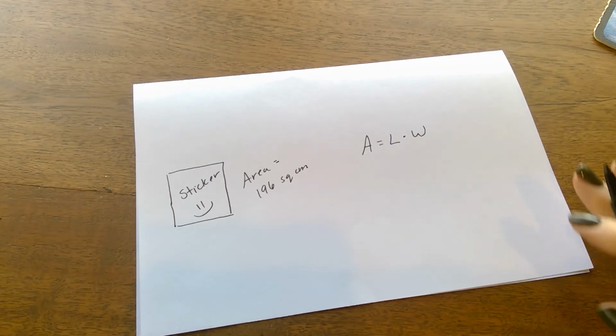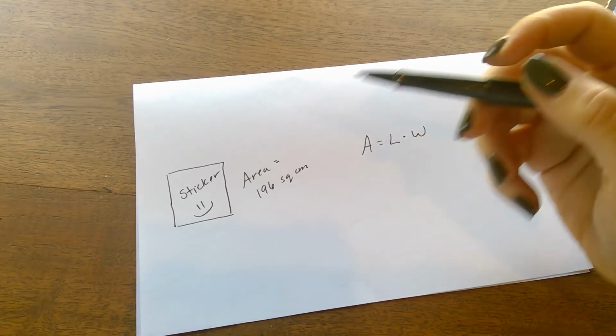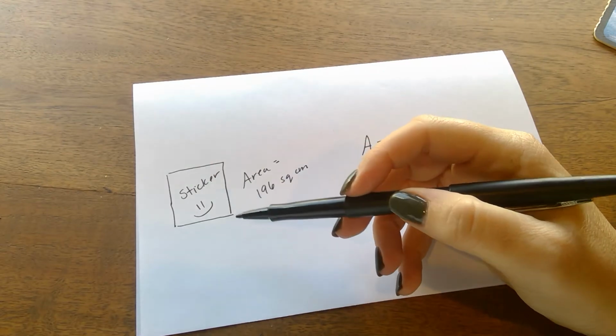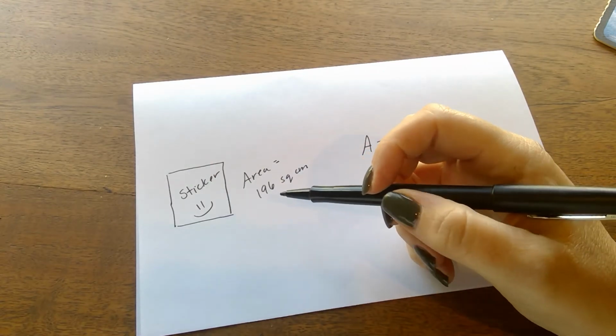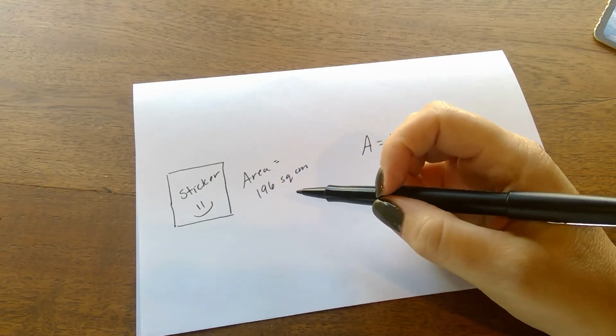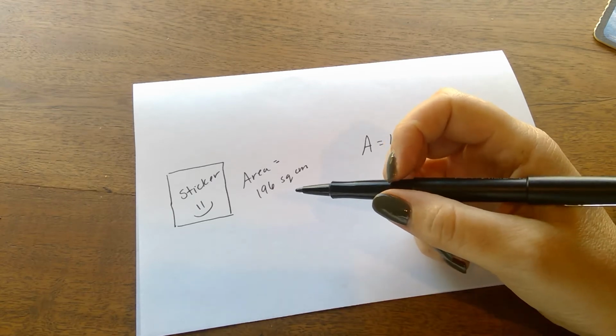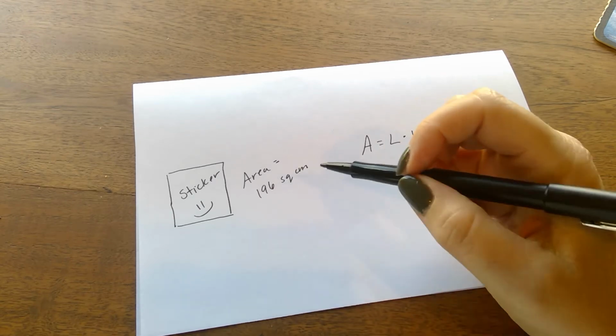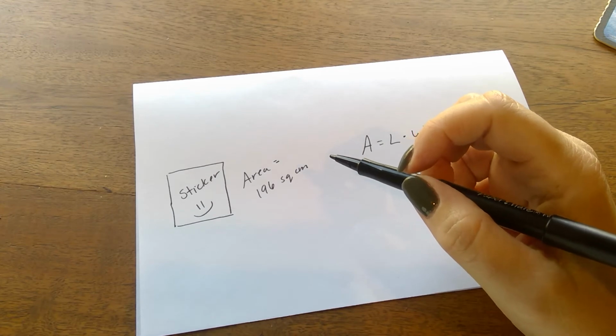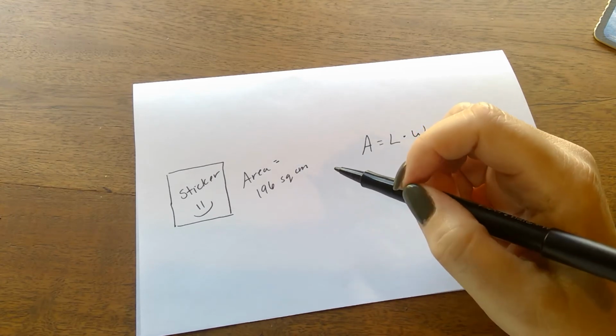Okay, so in this problem, Bryn has a sticker. I drew it for you. It's beautiful. And it said that the area of the sticker was 196 square centimeters. And she wants to put the sticker on a piece of paper. And now you wouldn't want any of the sticky stuff hanging out over the edge. So I want it to fit perfectly on the paper.